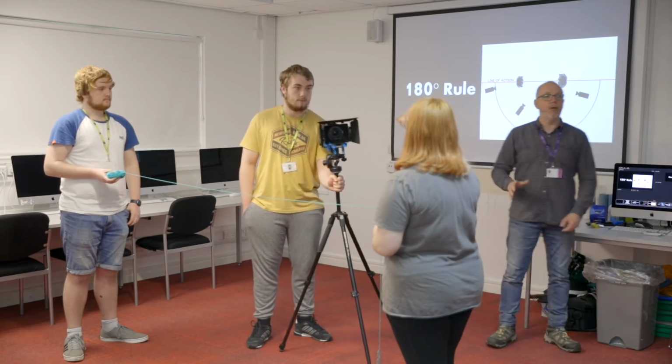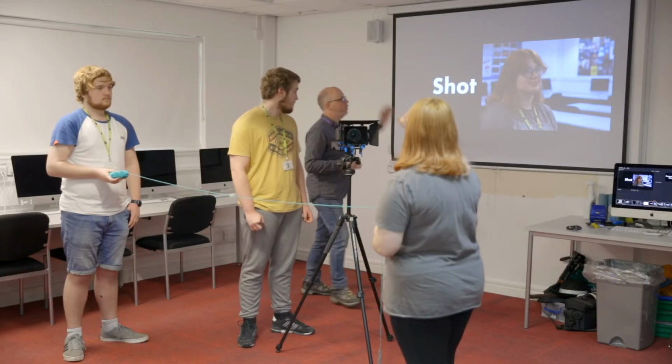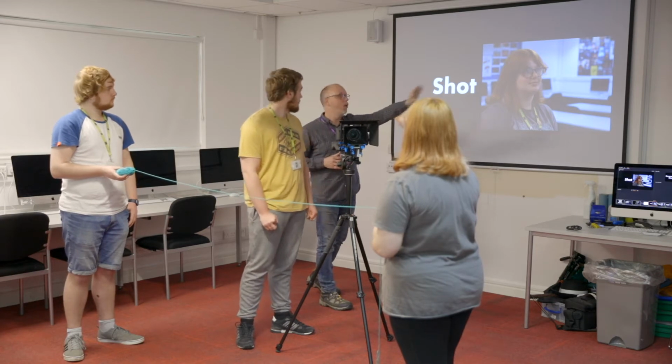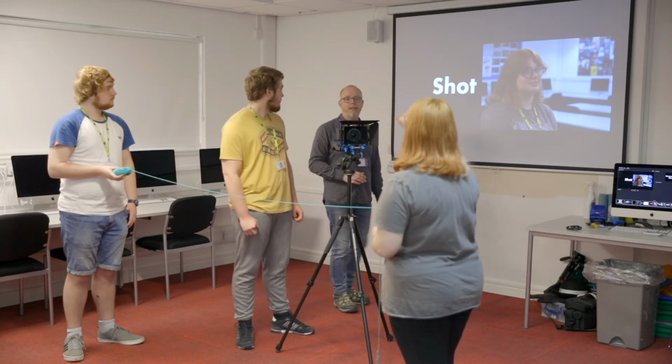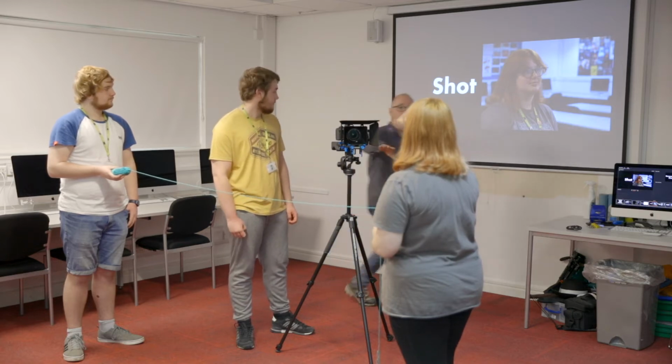So the first thing we're looking at is the idea of the shot. If we look here, we have our shot of Grace. As you can see, the shot itself leaves a lot of space at this side because Grace is looking over towards that side of the frame. Now, the 180-degree rule means that when Luke decides to film Sam, he's going to move the camera, but he's not going to cross that line.